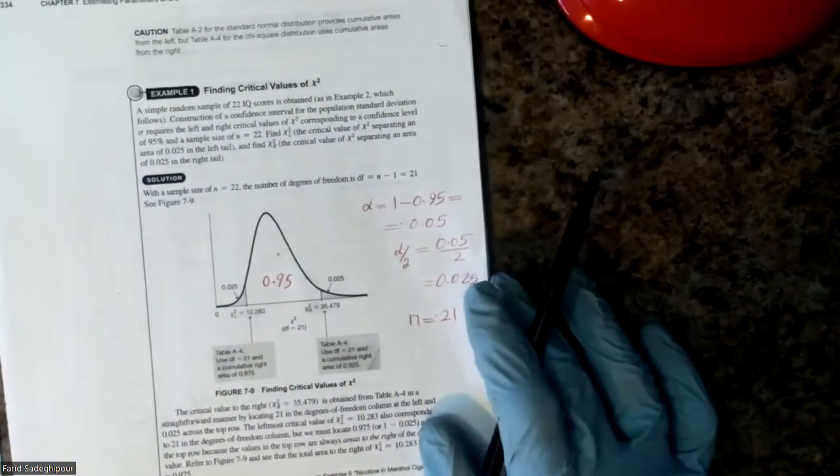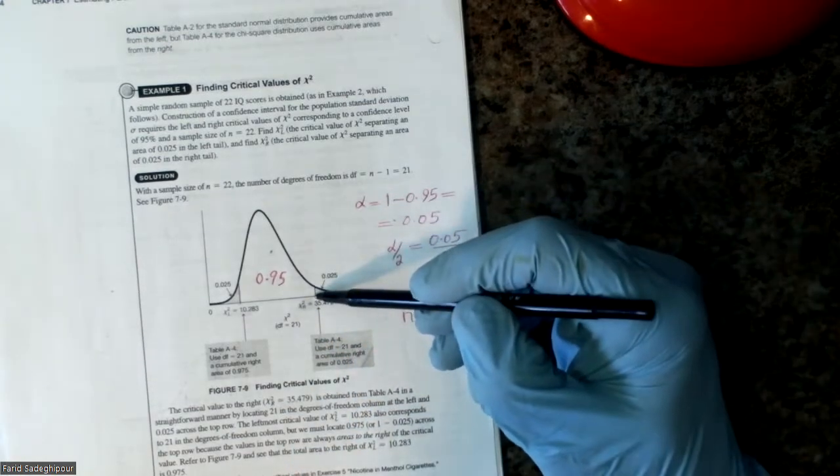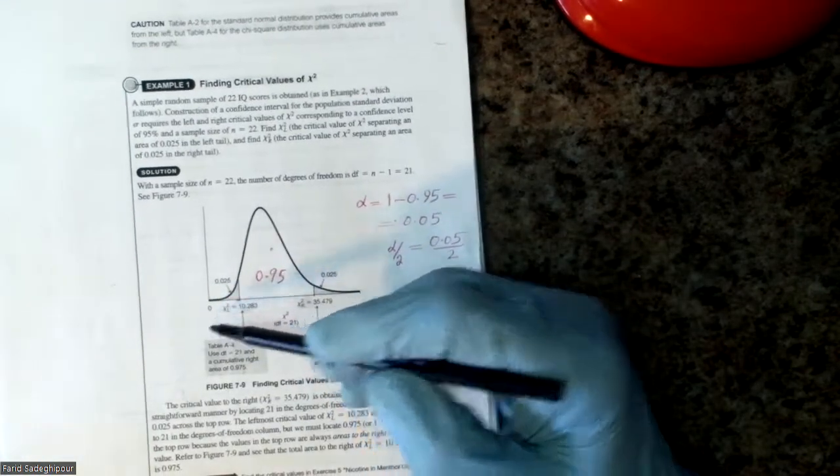Now, what is important in this section is how to find these two values, x2R and x2L. x2 doesn't mean x to the power of 2. This is just a symbol we use. x2R means it's this point, and x2L is that point. And you understand the horizontal axis always starts from 0.